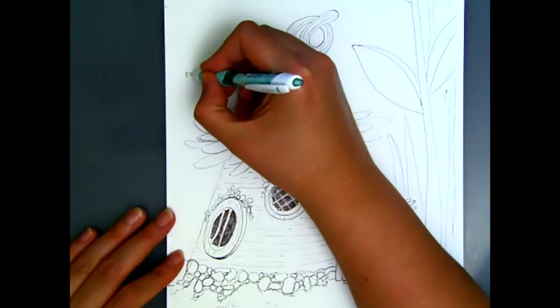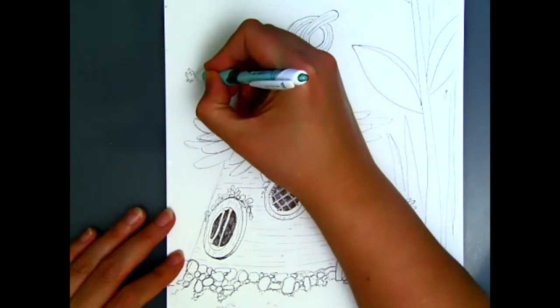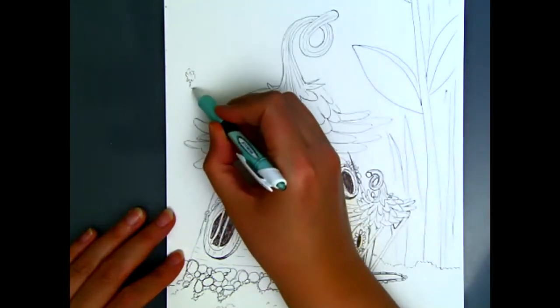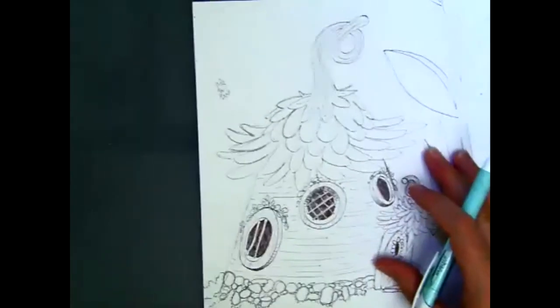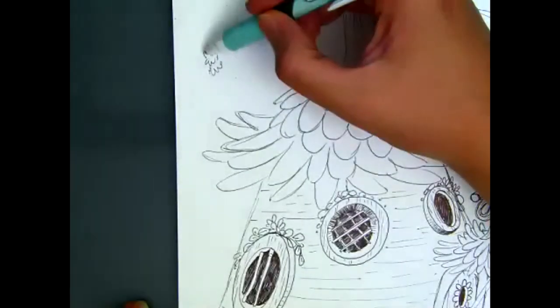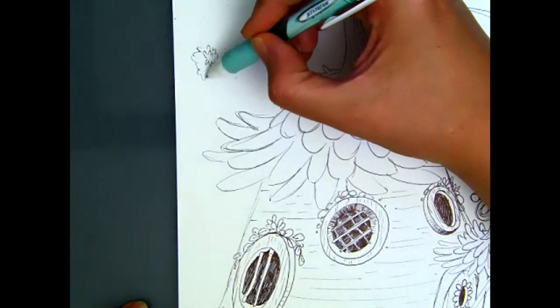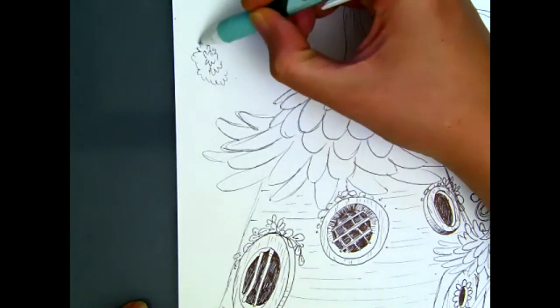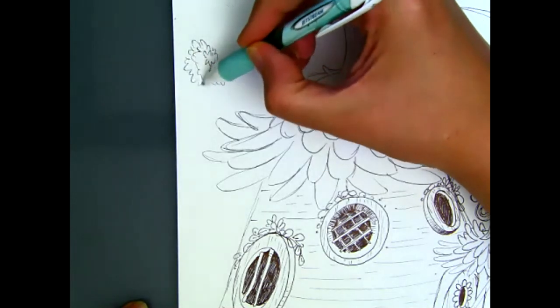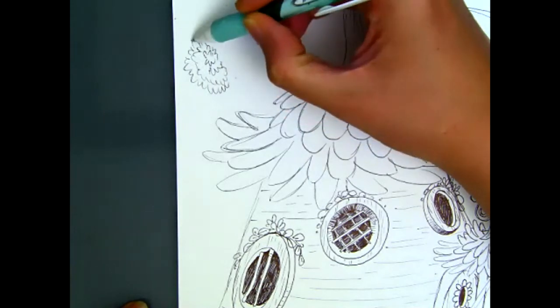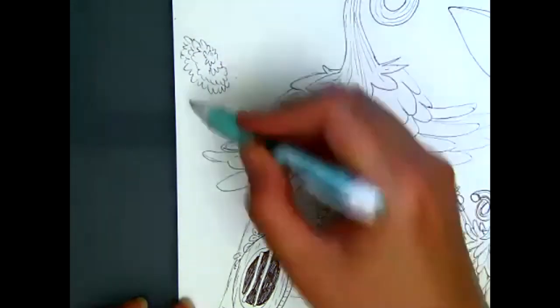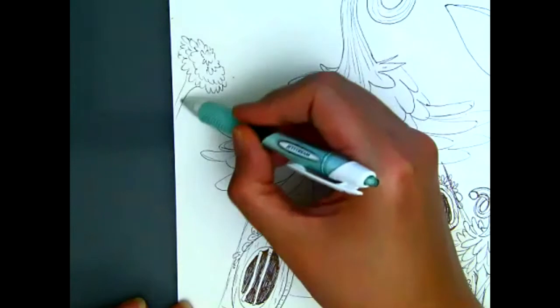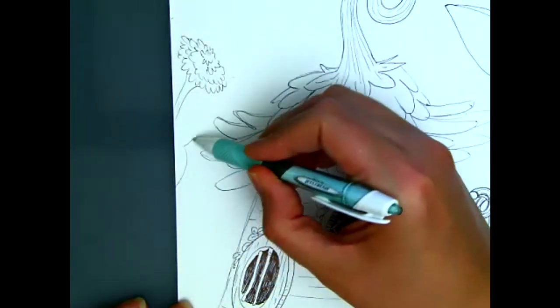Maybe a dandelion over here. Those big spiky leaves.